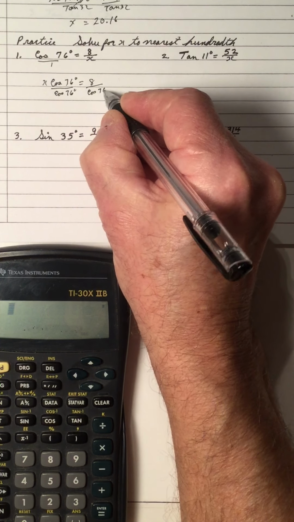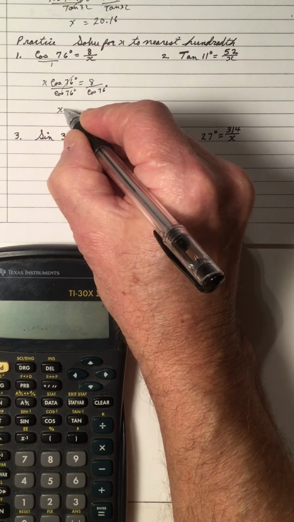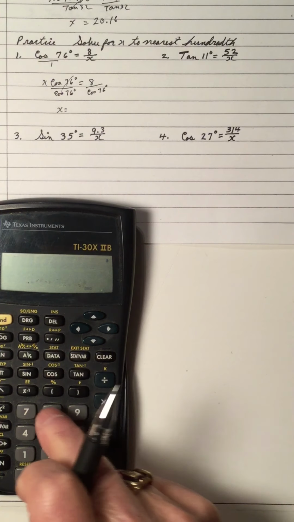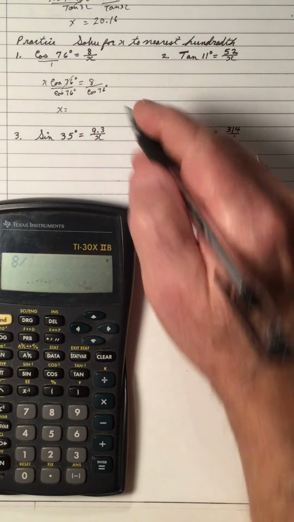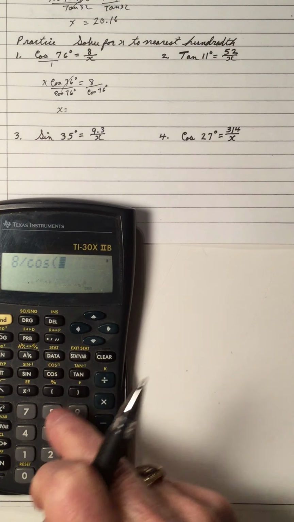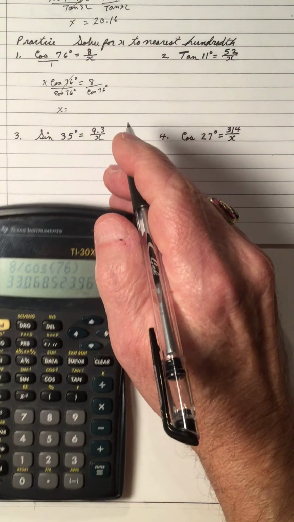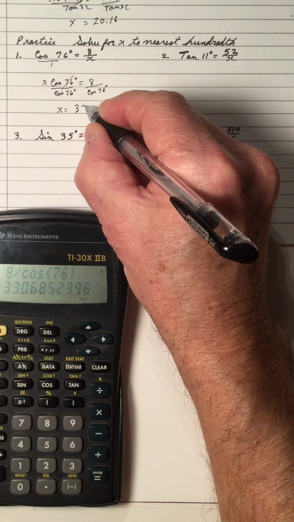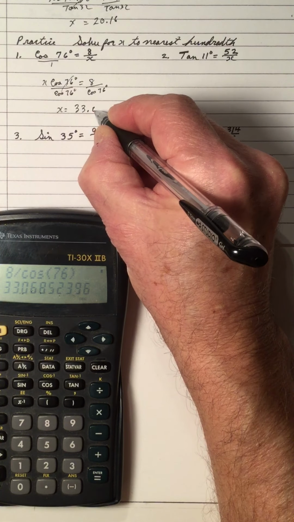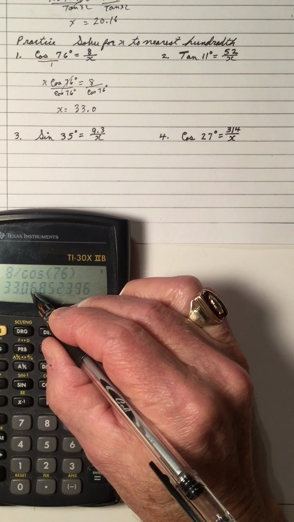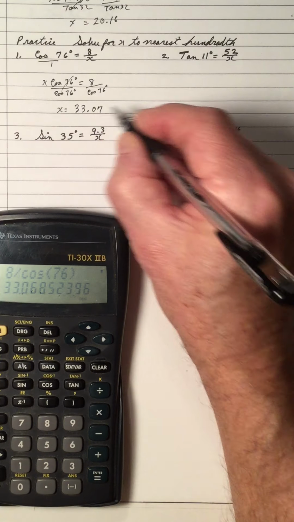That cancels, so what I have is 8 divided by cos 76. And that gives me 33.0 and so on. The 6 is 5 or greater, so I add 1 to the 6 to get a 7.